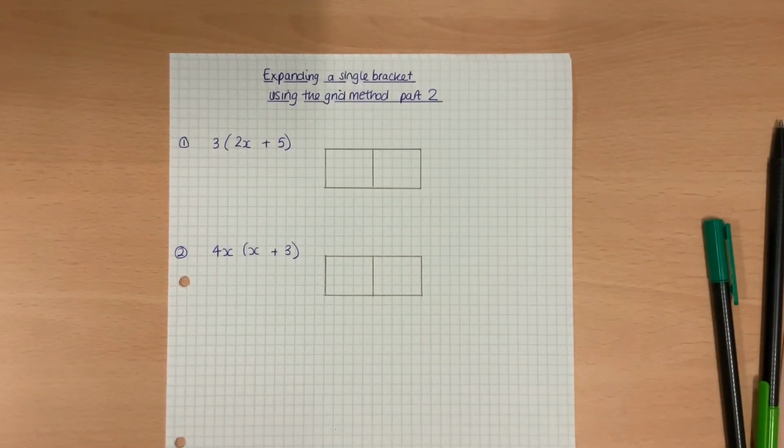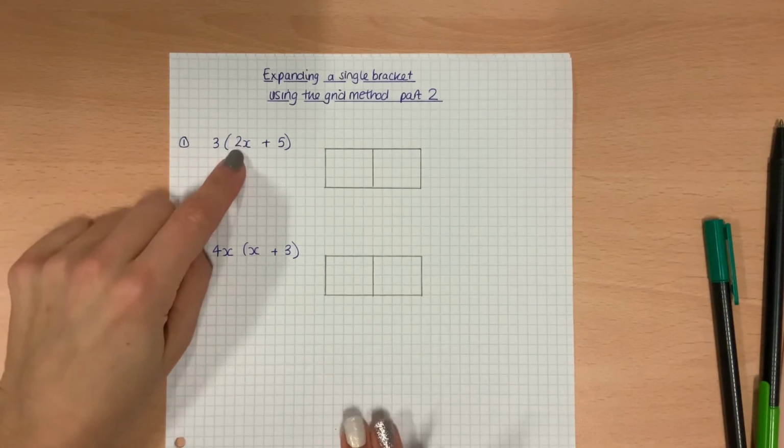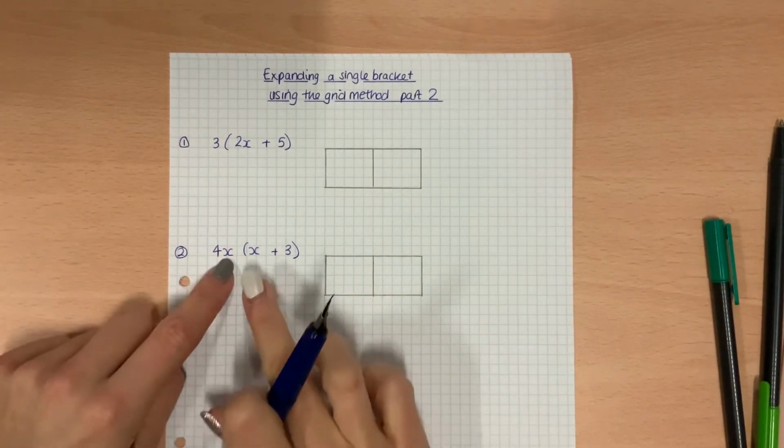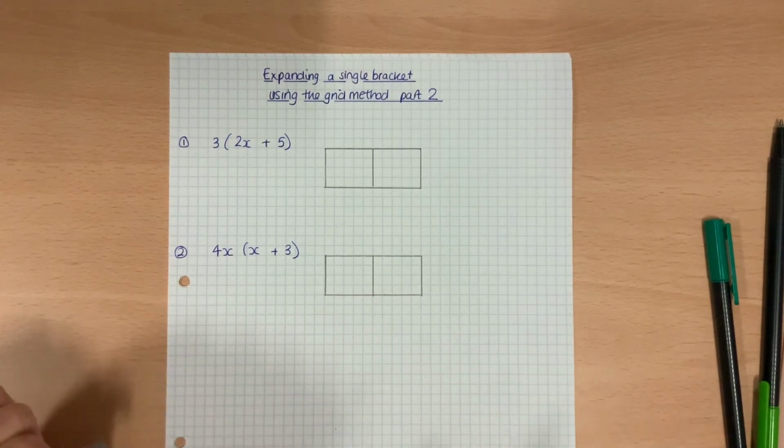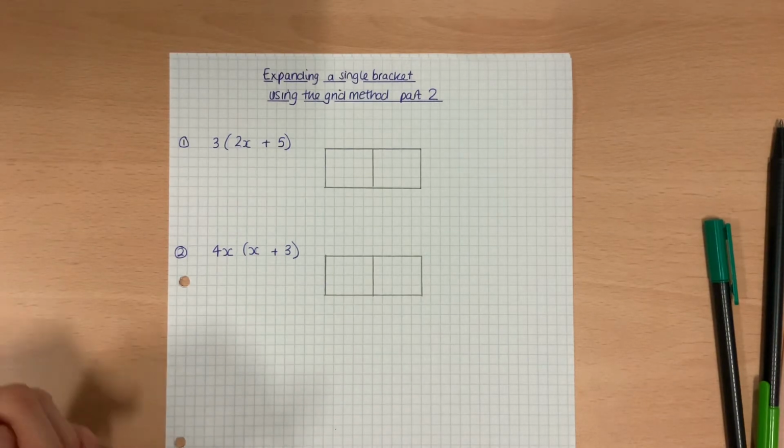Hi everyone, and welcome to expanding a single bracket using the grid method part 2. So the first video on this was me showing you how to use the grid method for expanding a single bracket. This one is just part 2 because it's slightly different. We're going to use the same method. The differences on these is that I've got an extra number on this one, and on this one I've got an extra letter. So it's the same method, but it's just bringing in an extra skill within algebra.